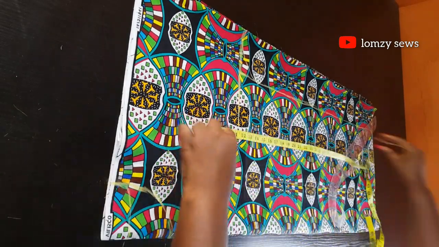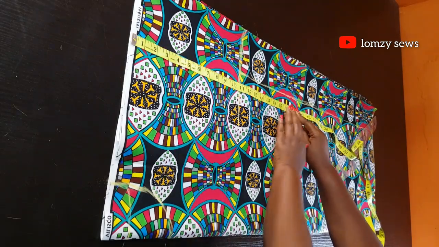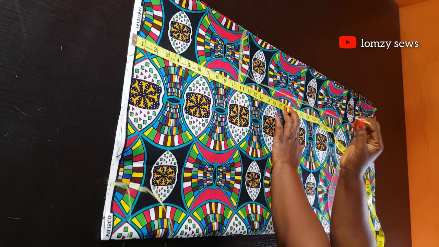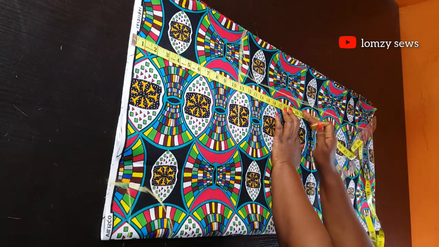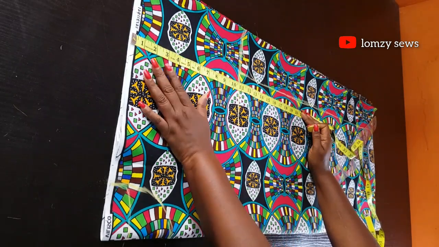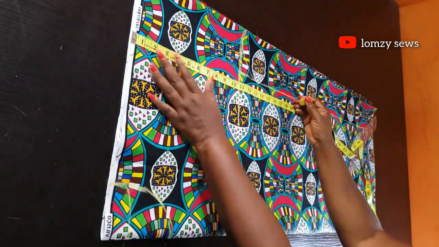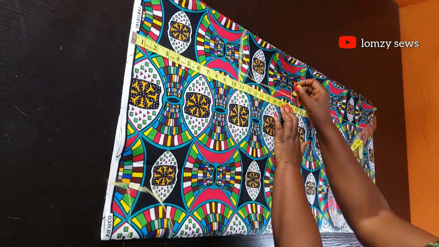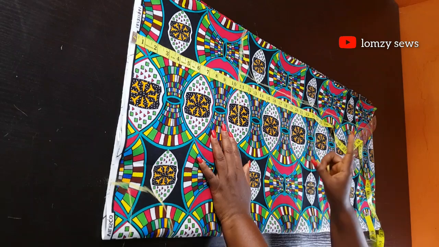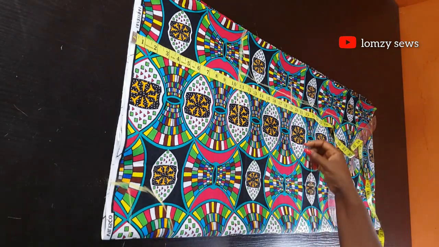So guys, next I'm going to mark where I will have my side pockets. If there's no side pocket in this dress, you will not like it. The main thing is either you add a side pocket or you add a patch pocket. But I have a lot of videos that have patch pockets, so I'm just going to make my side pocket. I'll mark it here, 19 inches. If you don't know how to add a side pocket, I'm going to be dropping that in the description section so that you know how to add a side pocket.